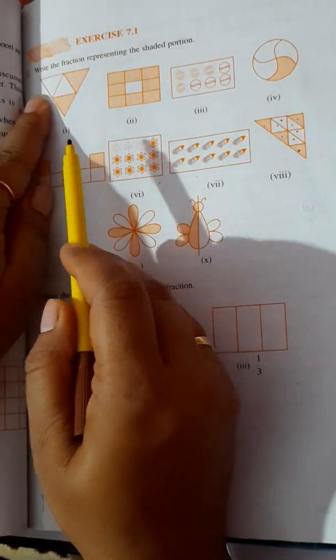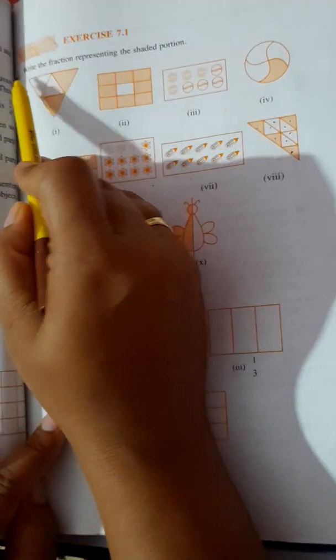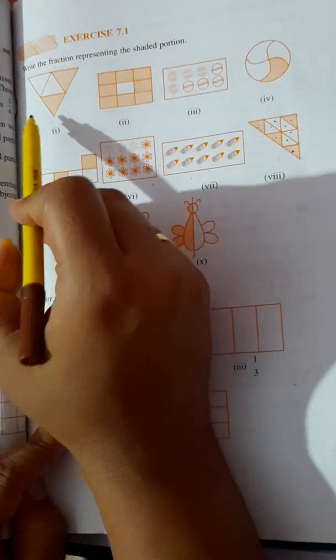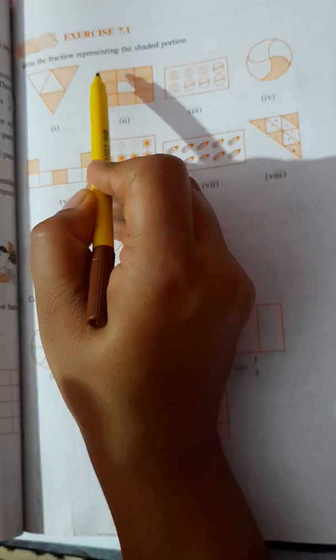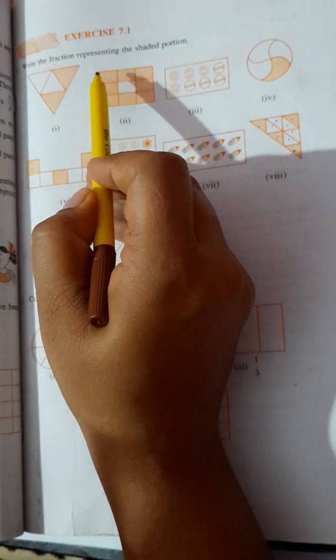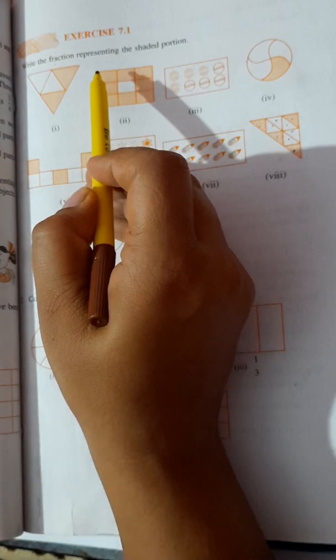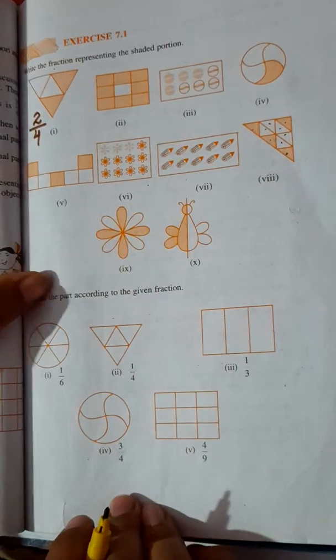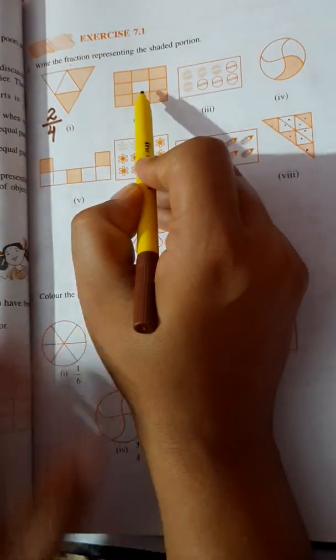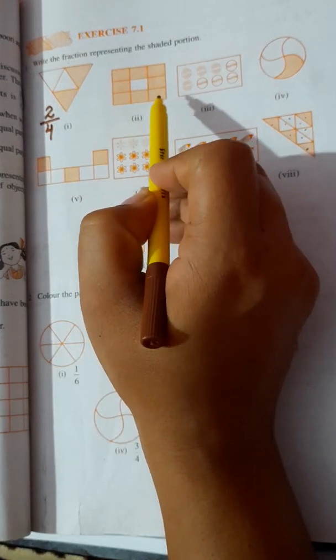So here we have the first part, and the first question is, write the fraction representing the shaded portion. Now in the first part we have 2 shaded portions, and how many parts are there? And keep in mind, children, in a fraction you have to divide an object or figure into equal parts. So here we have 4 equal parts, 1, 2, 3, 4. So the fraction of this shaded portion is 2 upon 4. So this is our answer. Now second part, I have to write the fraction of the second part.